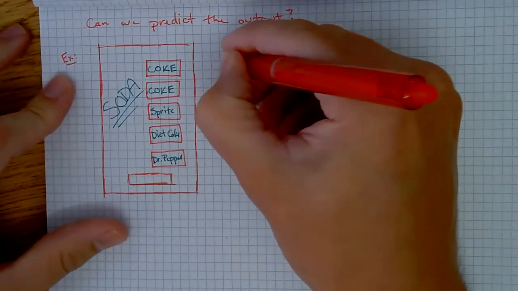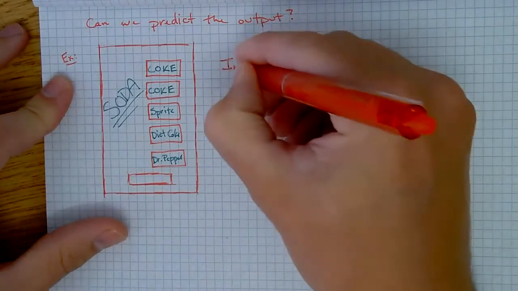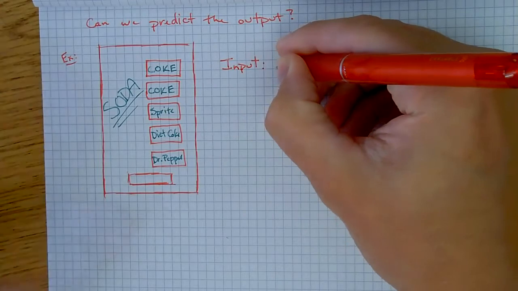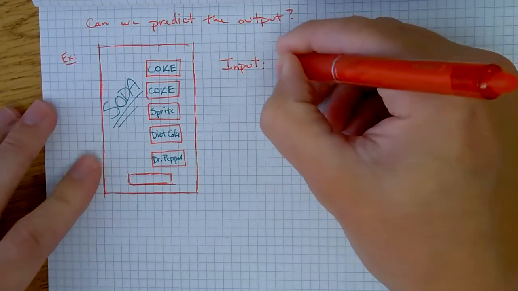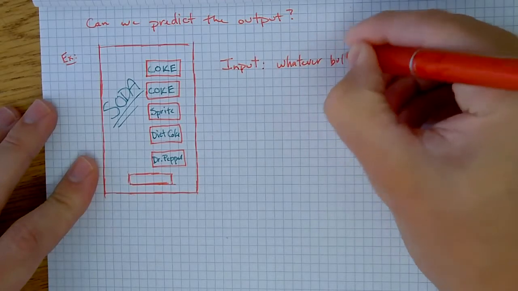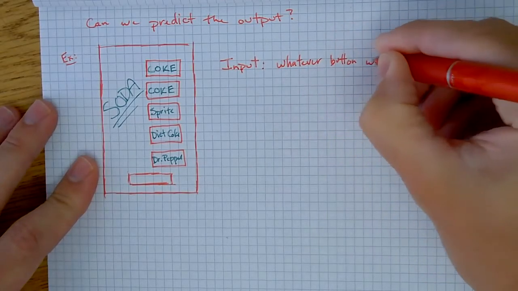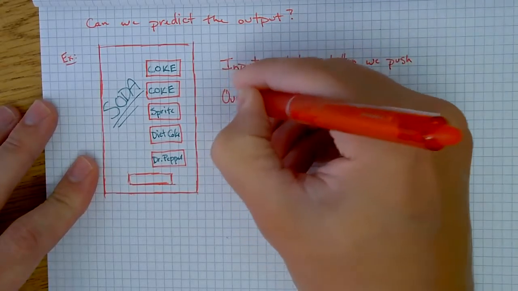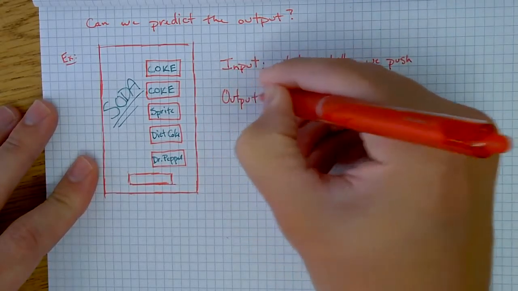So our input's going to be whatever button we push. And our output's going to be whatever soda comes out.